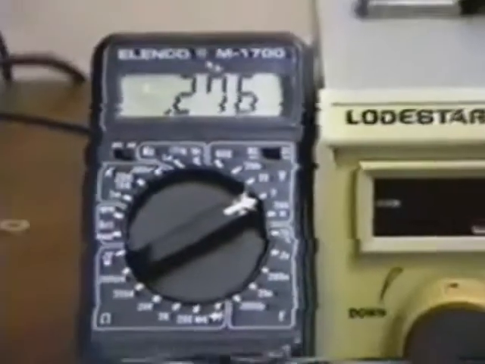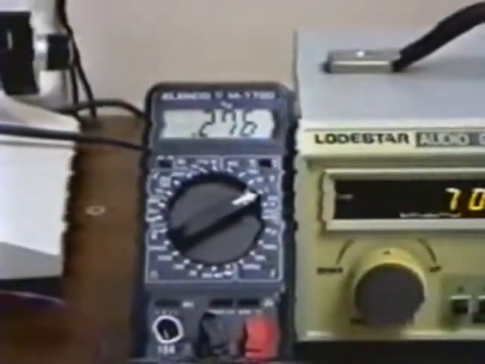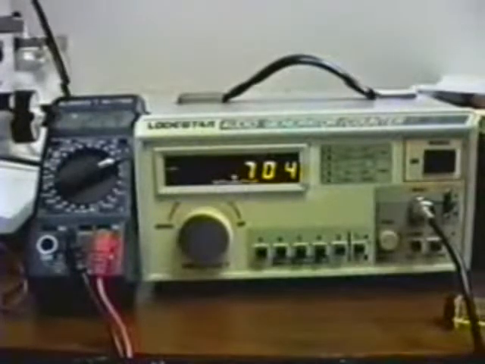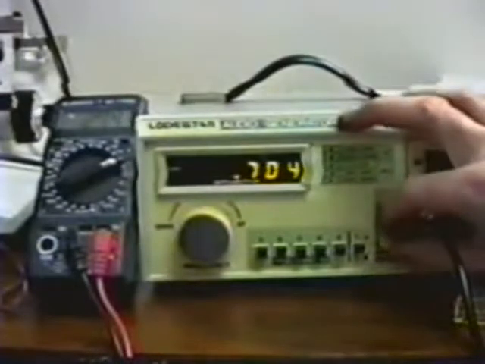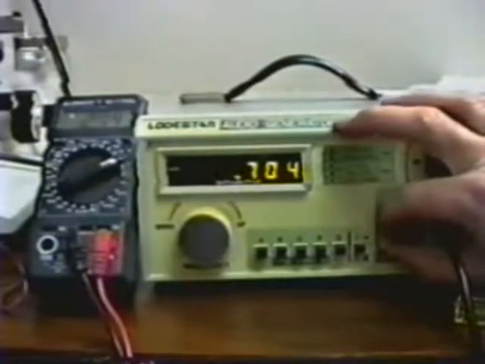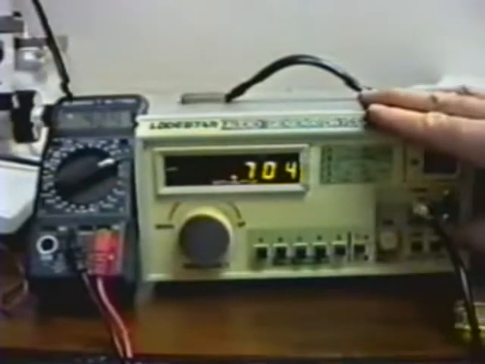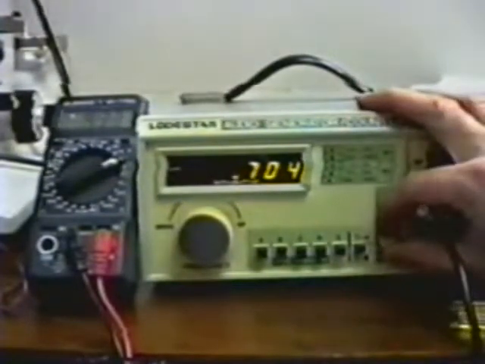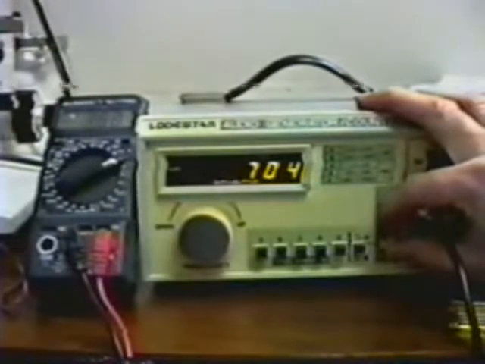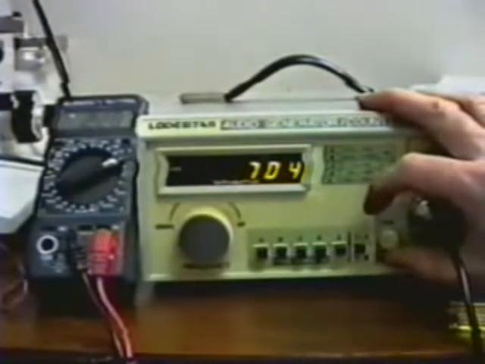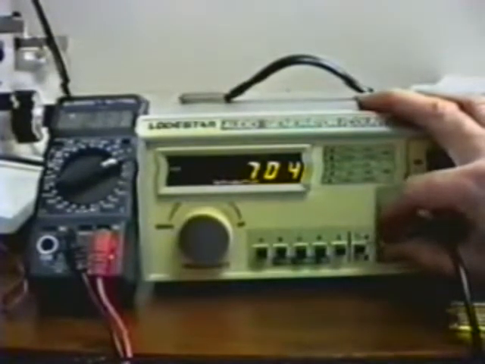And it shows in this case I've got about 276 millivolts outputting from my Lodestar audio generator. Now by turning the little knob here, we can turn the voltage up, if you watch the meter, up, and then we can turn it back down. You want to set it to 200 millivolts, or right thereabouts. Somewhere generally it winds up between 9 and 10 o'clock.